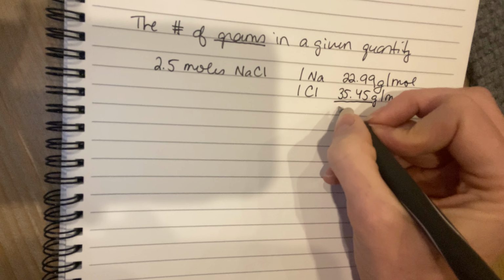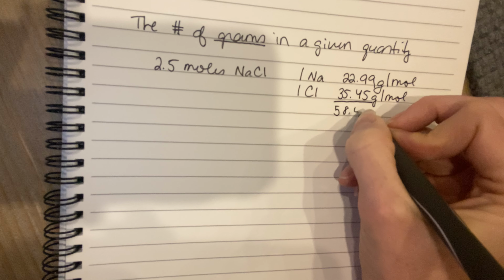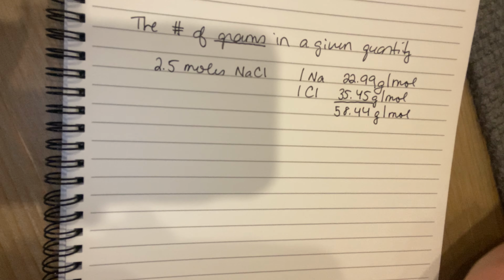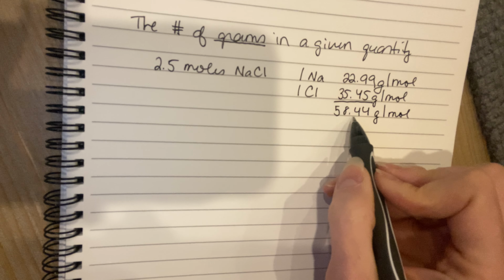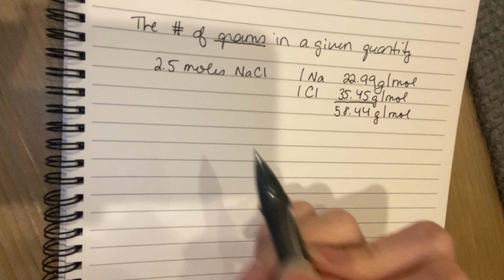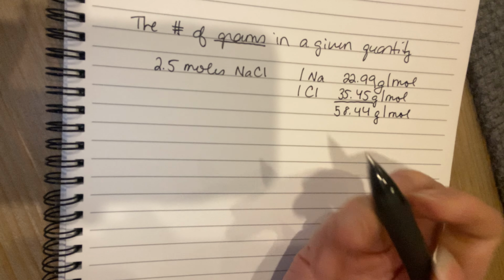I'm going to add those up. So my total grams per mole in sodium chloride is 58.44 grams per mole. And I have 2.5 moles of it. So they want to know how many grams, right?